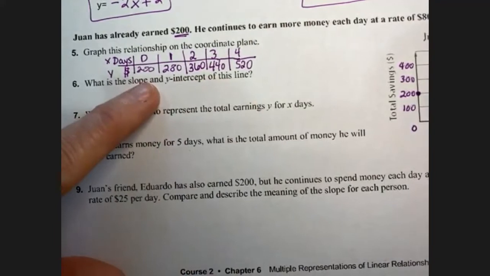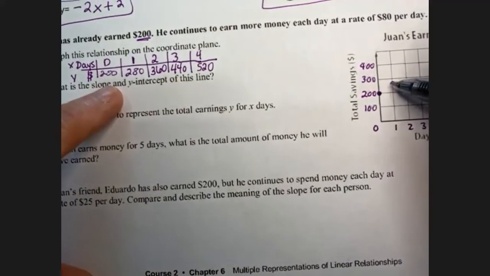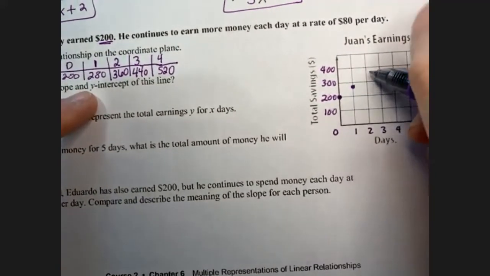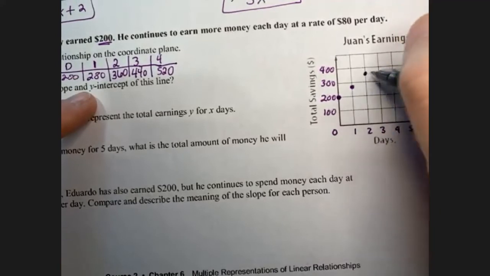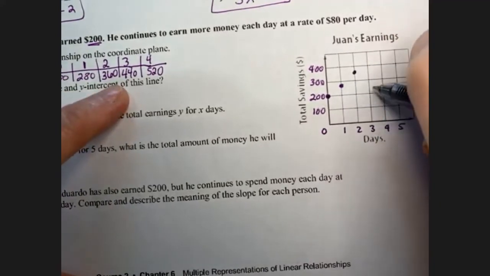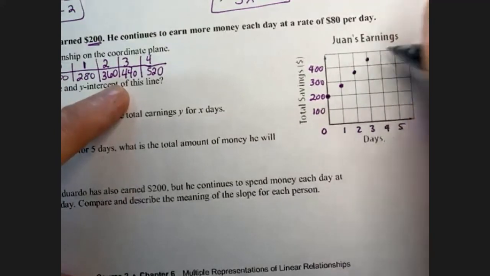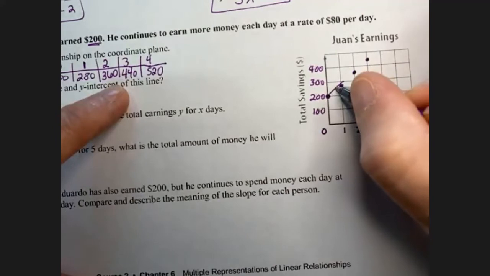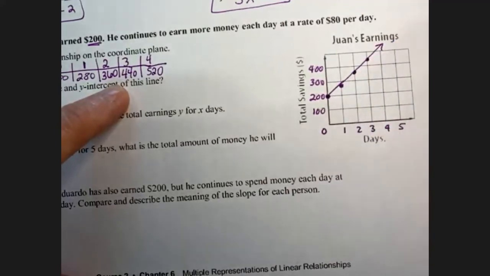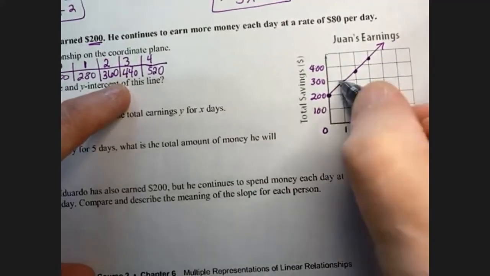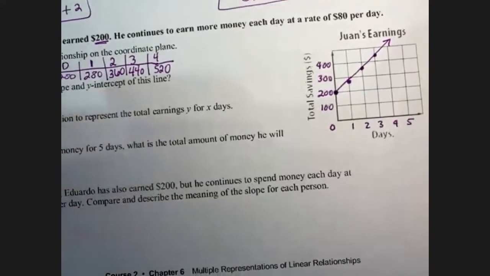I'm going to go over here to 200, 280. Then it says 360, that's a little over half, which is 350. And then 440 is going to be a little under half. I just want this to look like a general trend upward. And of course, you can't go backwards into negative days, so this is about all you can graph.